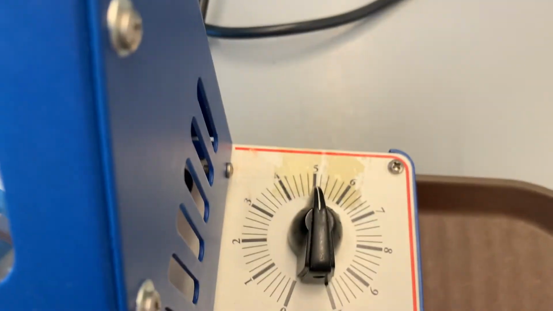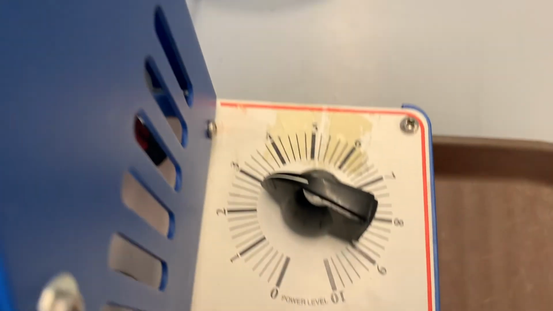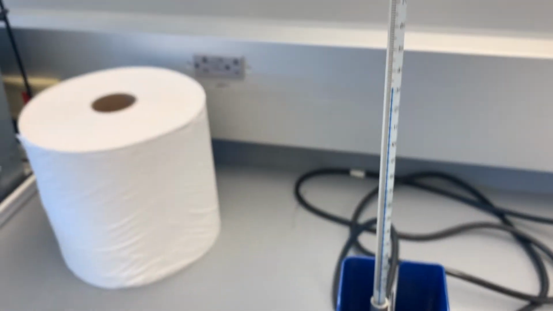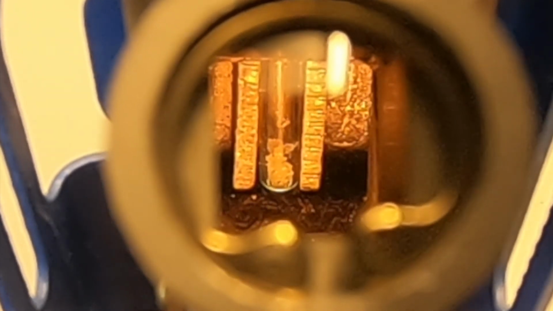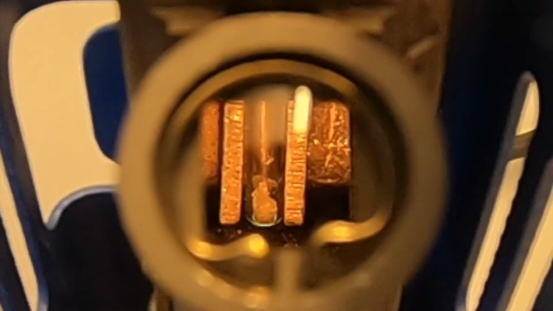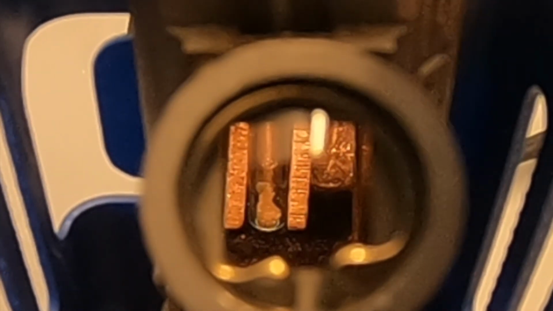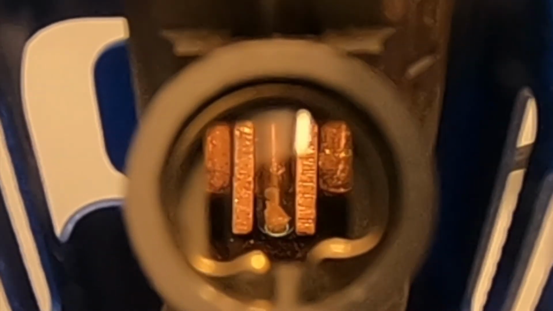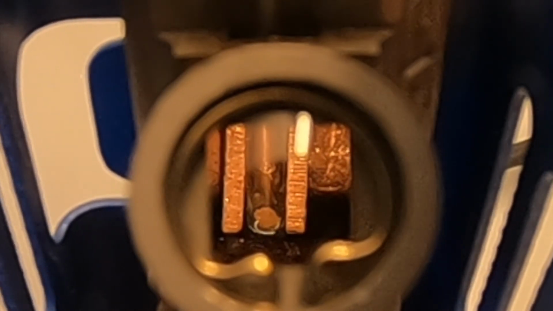Once we are within 20 degrees of our expected melting point, we should turn the dial down and take it very slow. Somewhere around 3 is a good spot. Throughout this entire process, we should be looking through the eyepiece for signs of melting. When the first crystals start to melt, record the temperature. Then keep watching and record the temperature again when the last crystal just disappears. This will tell you your melting point.